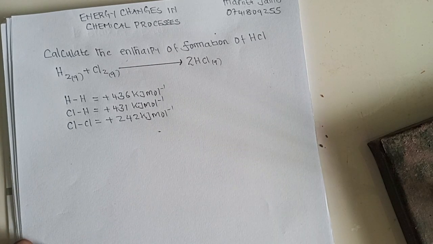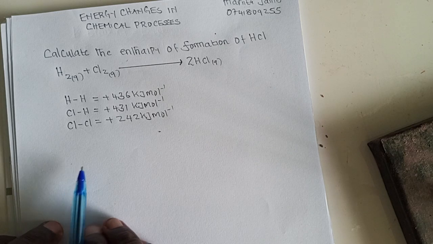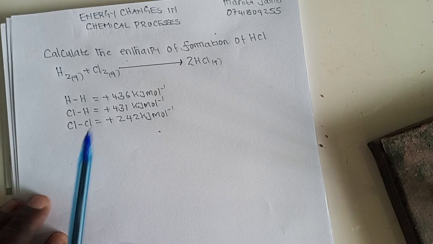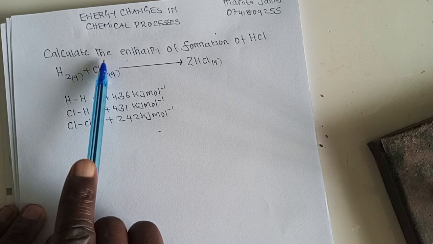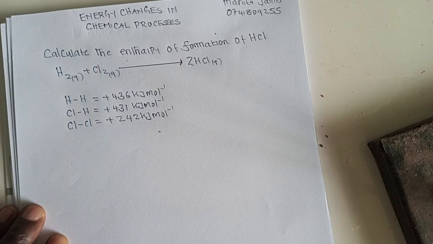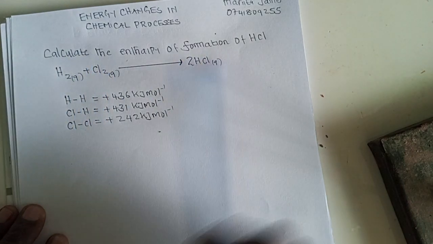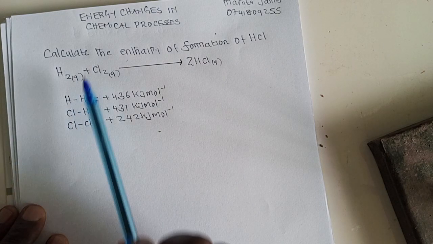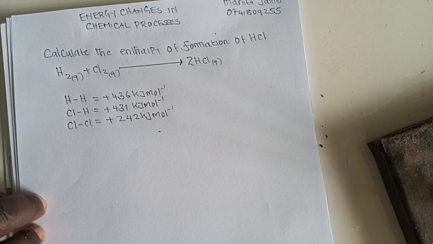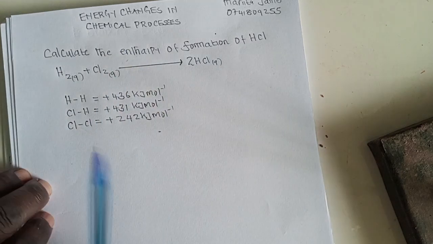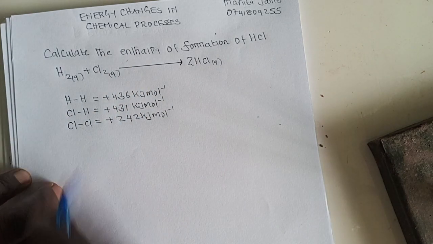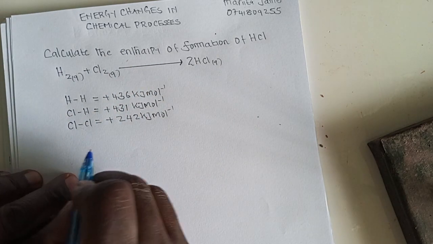Now in this question, you need to know that there is bond breaking and there is bond formation. First of all, you need to calculate the bond breaking. Bond breaking is between the reactants and the bond formation is on the product. So we first find the bond breaking.